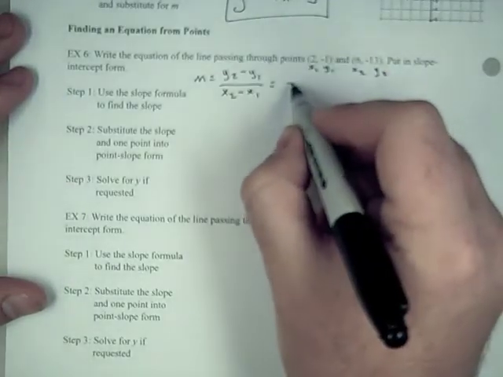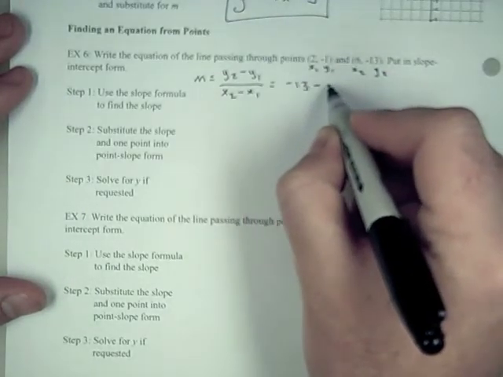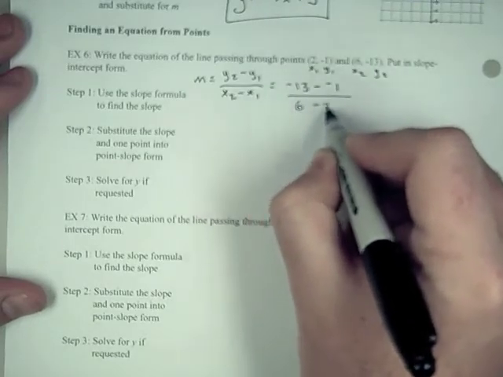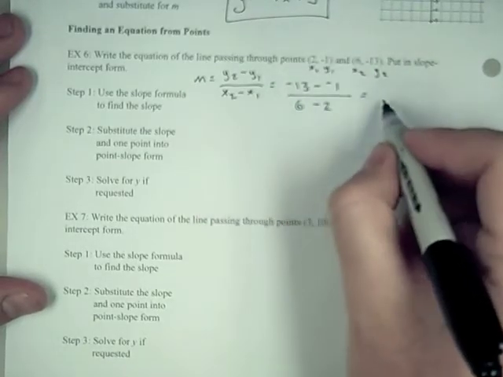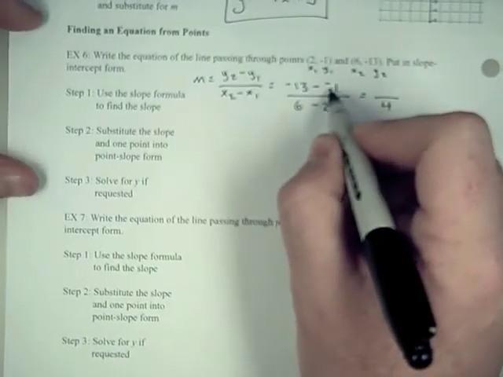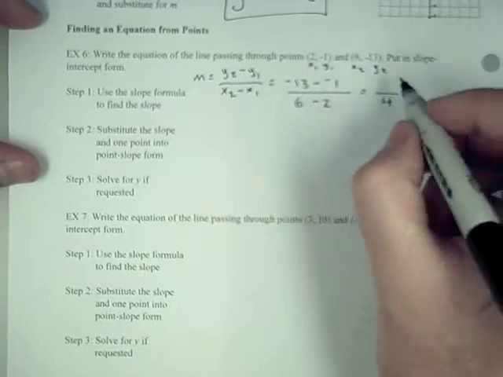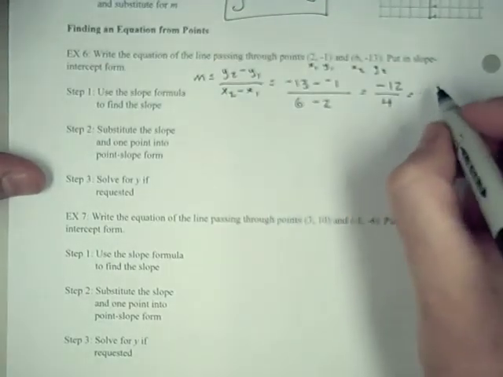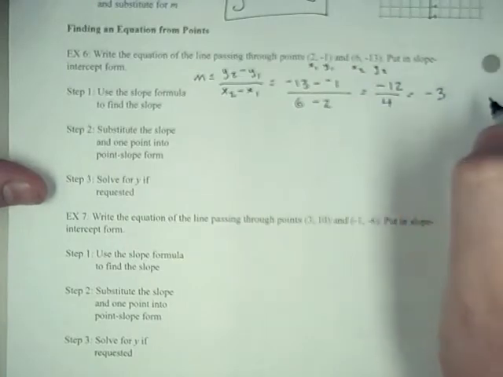So that is -13 minus -1 over 6 minus 2. Well, 6 minus 2 is 4. -13 minus -1 becomes +1, which gives us -12. -12 divided by 4 is -3.